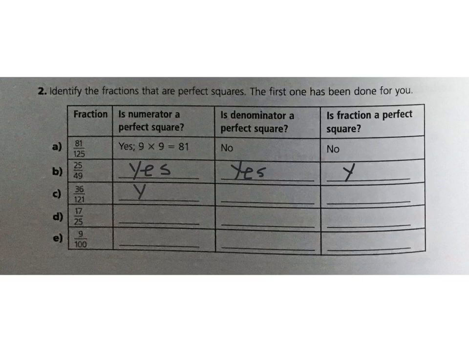36 is 6 times 6. 121 is 11 times 11. So this one works as well. Okay, numerator is a no. We've got one for 16, but not one for 17. 25 is good. So because one doesn't work, then they both don't work. And then 9 is 3 times 3, so that's good. 100 is 10 times 10, so that one's good. So that fraction is a perfect square.